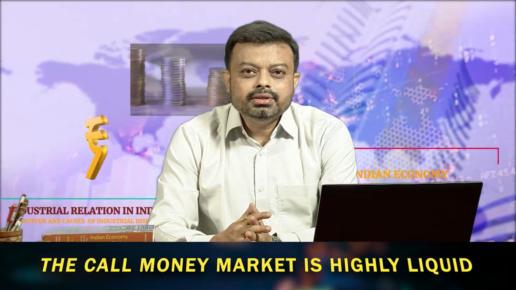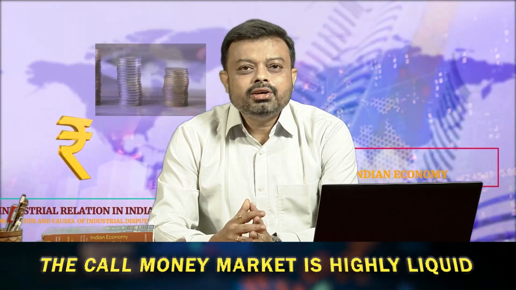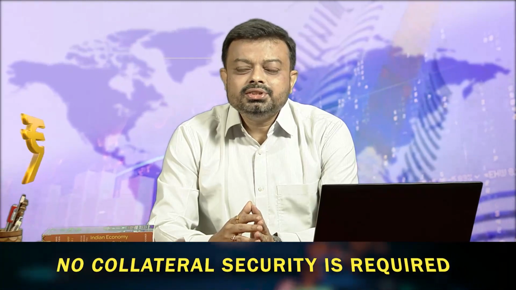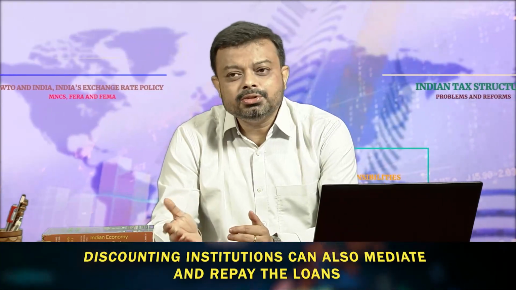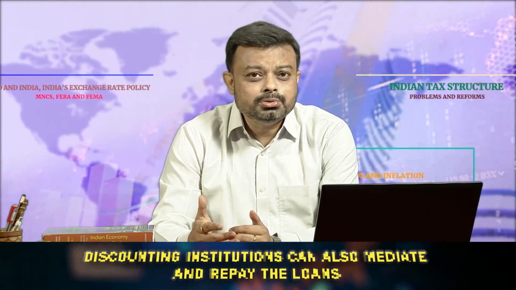Now, one of the important features of this call market is that these call loans are highly liquid. They can be easily converted into cash on demand, and obviously no collateral is required to get the loan in this particular type of market. And sometimes some discounting houses also intervene in the market to repay the loans.